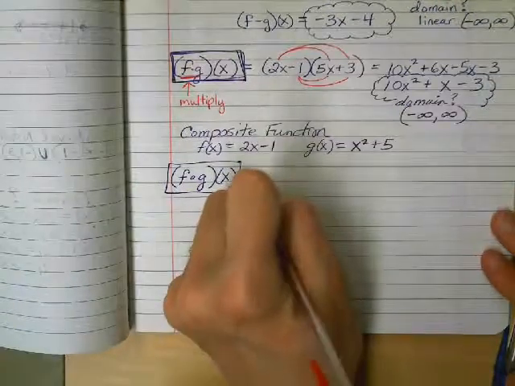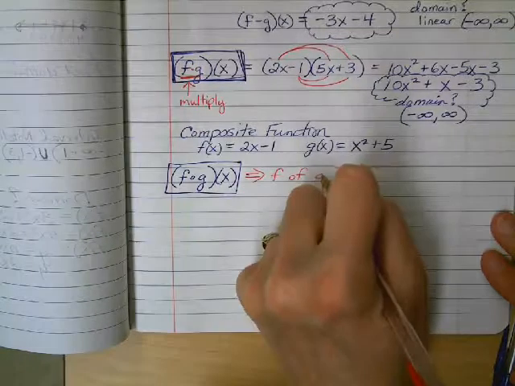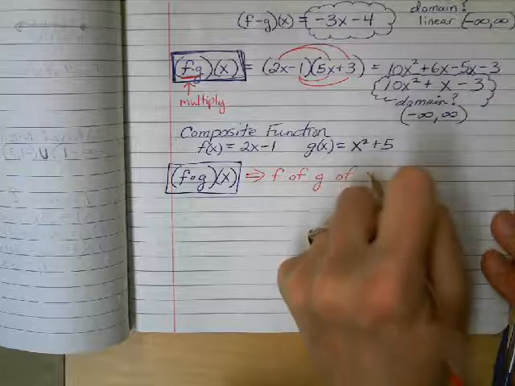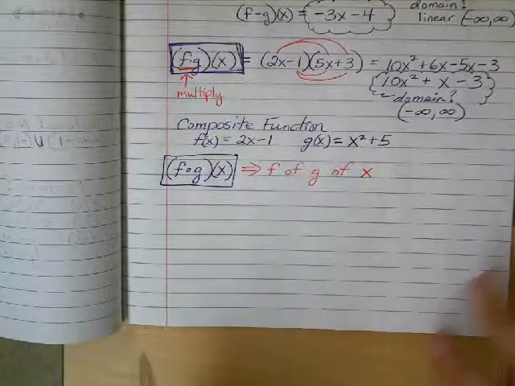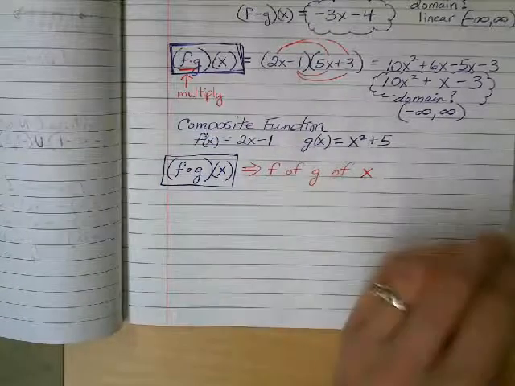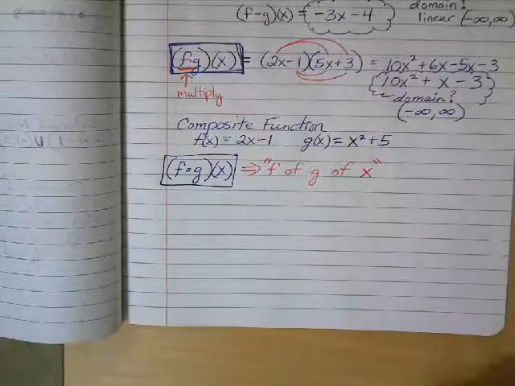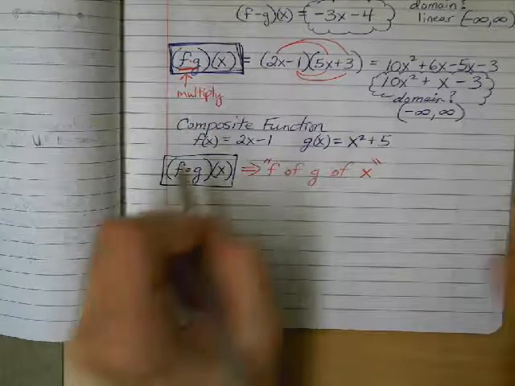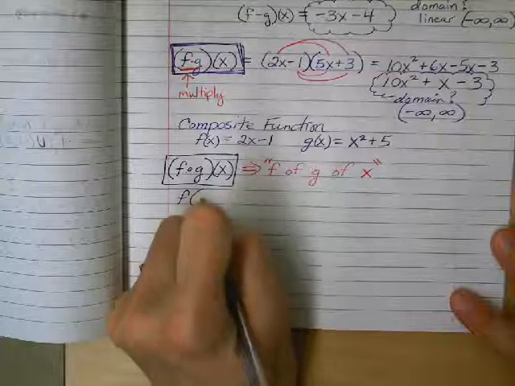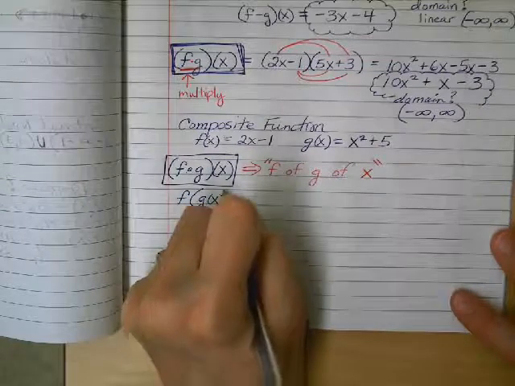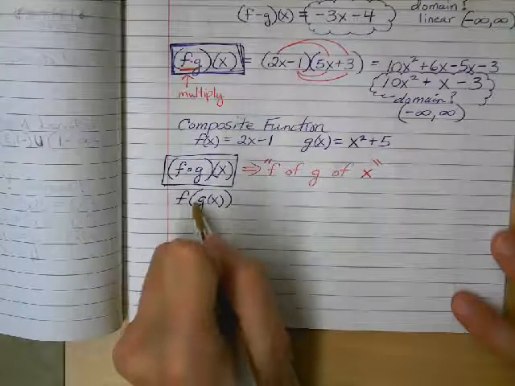I know it's kind of weird how they say things, or the notation for things. F of g of x. That's how you would read it yourself, like in quotes. Another way that you might see f of g of x written is f parentheses g of x, like this. These are the same thing. It still means f of g of x.